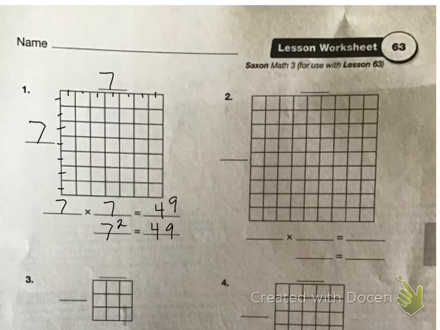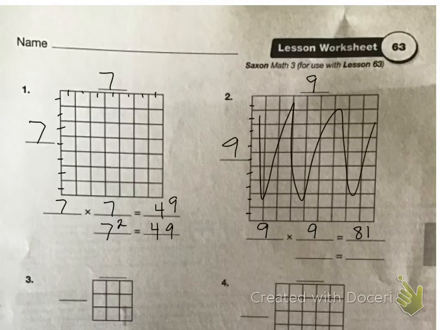The second box has 1, 2, 3, 4, 5, 6, 7, 8, 9 tiles on top and bottom. So in my number sentence, I would say 9 times 9 equals a total of 81. If I counted, there would be 81 squares in there. So the simpler way to write it would be 9 squared equals 81. The important thing to remember from this lesson is that squared means the number times itself, in this case, 9 times 9.